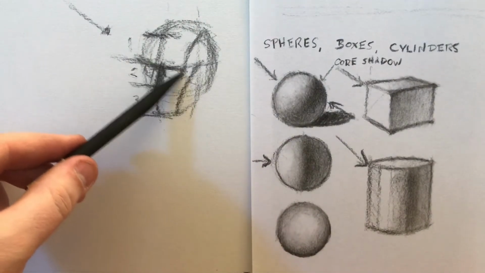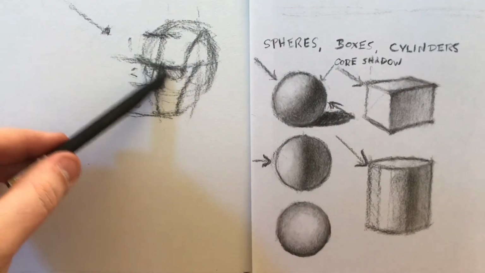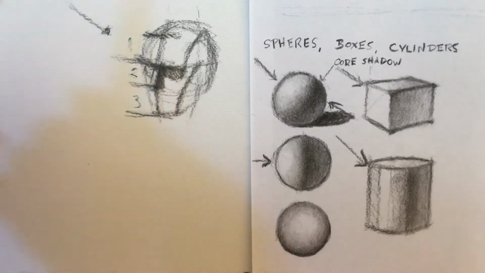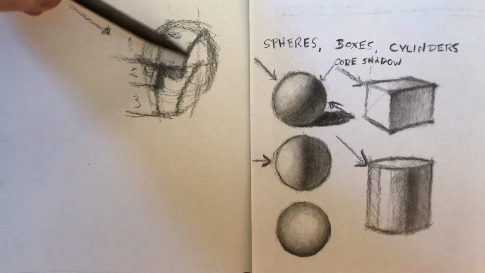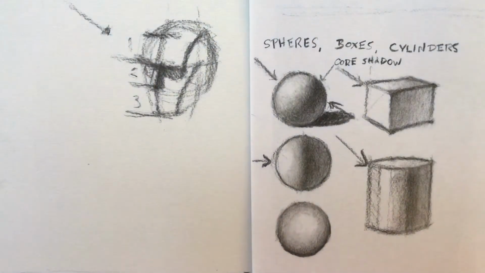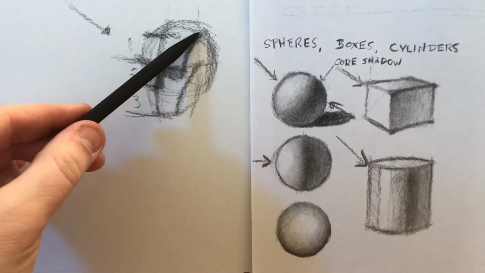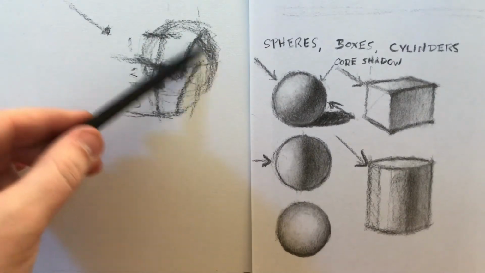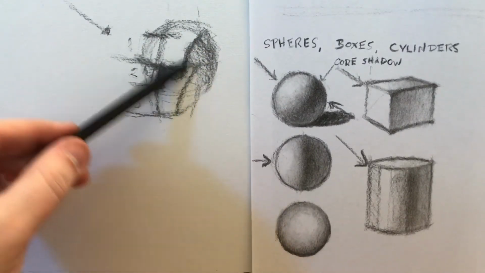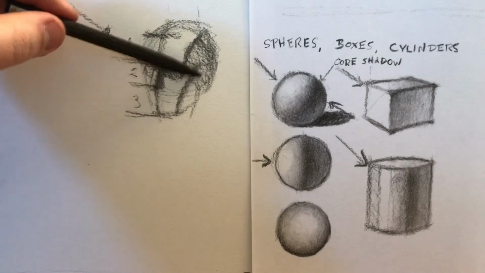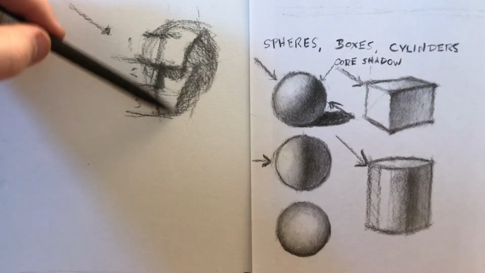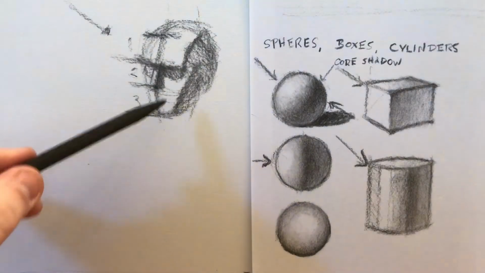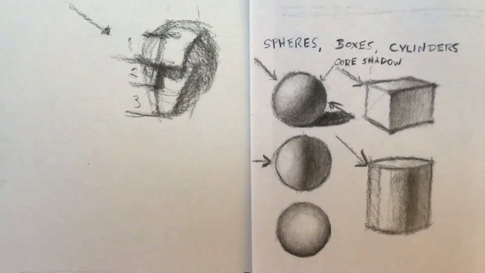But typically, because the eyes are set into sockets, they fall into shadow. And then I divide up the upper or the side planes of the face, and that would be the temporal ridge would sit somewhere in here, and then I've created a line right here to show where the front and the side plane of the jaw would separate.